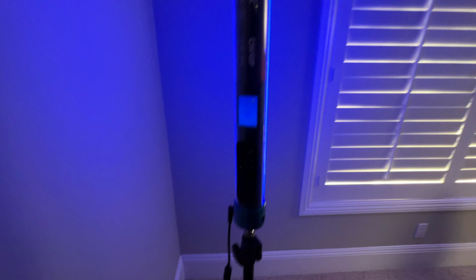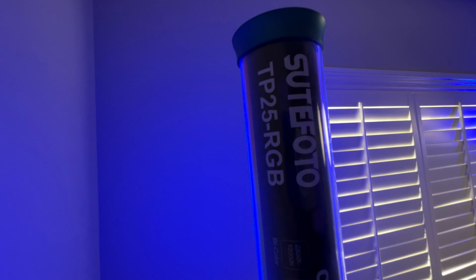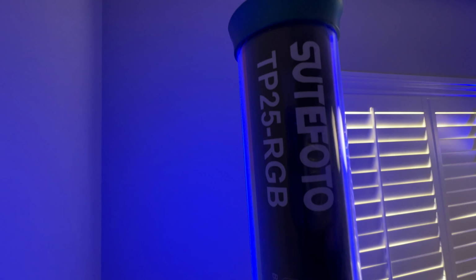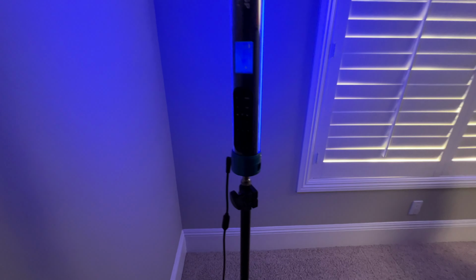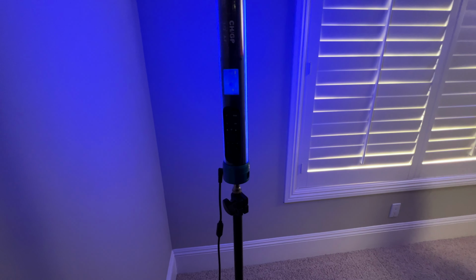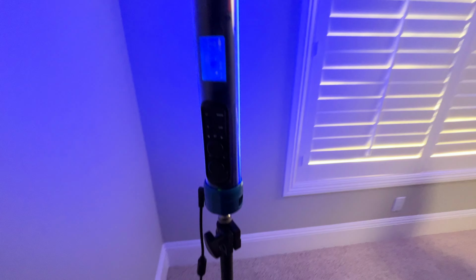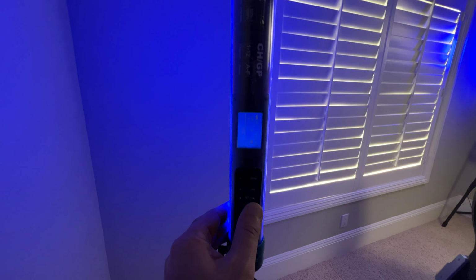These lights change in color. These are the Shutfoto TP25 RGB lights. They're tube lights. You could charge them, you could use power. Right now I have it hooked up to the wall. Basically, it's really cool because you could just change color.